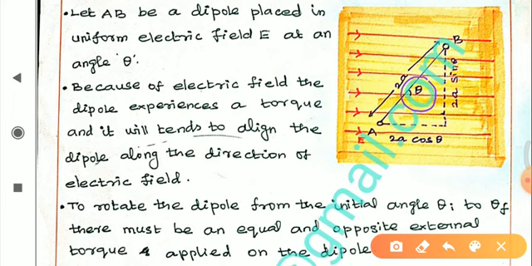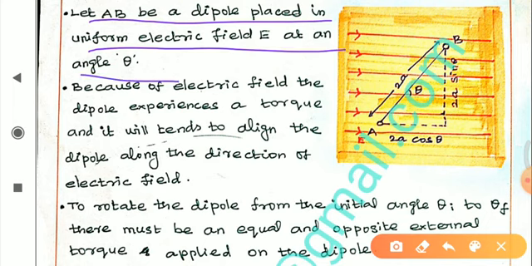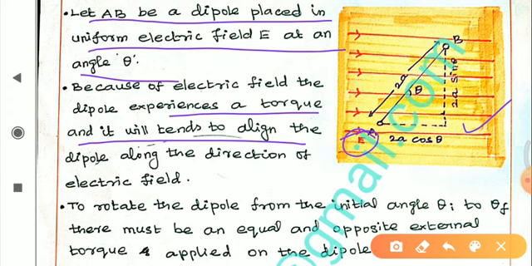Now, if any electric dipole is placed in a uniform electric field, a torque will be generated. Right. Now we can go to the theory part. Let AB be the dipole placed in a uniform electric field at an angle theta. Because of the electric field, the dipole experiences a torque. In the previous video we discussed that if it is a uniform electric field, only the torque will be exerted. Suppose it is a non-uniform electric field, both the torque and an additional force will be there. Since this is a uniform electric field, only the torque will be exerted.